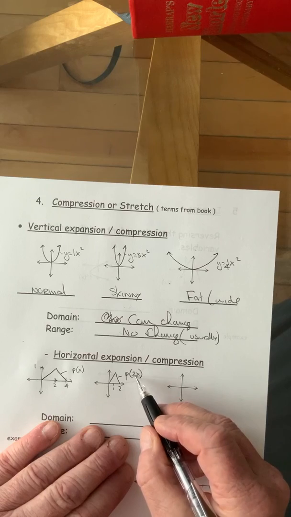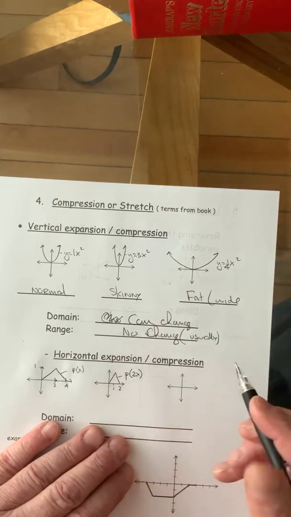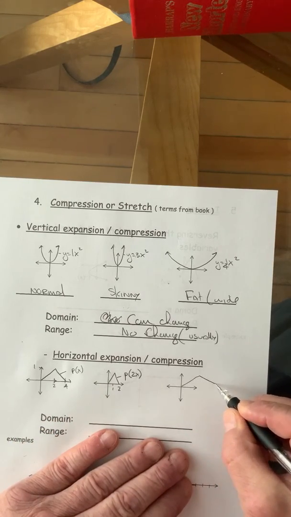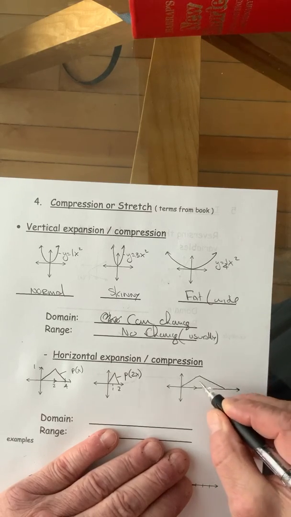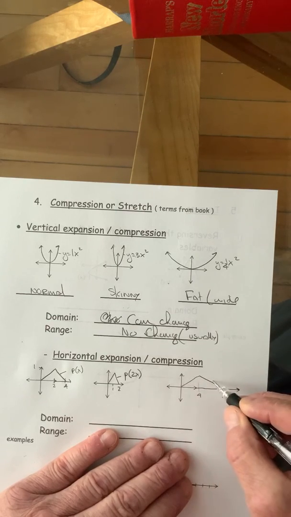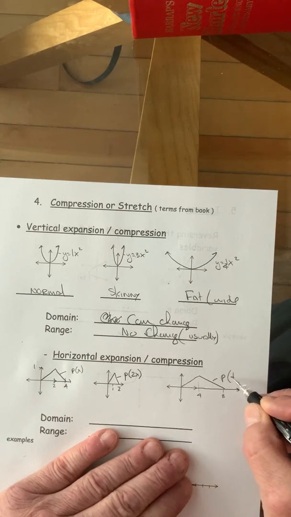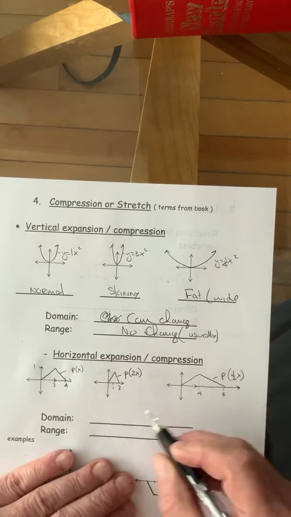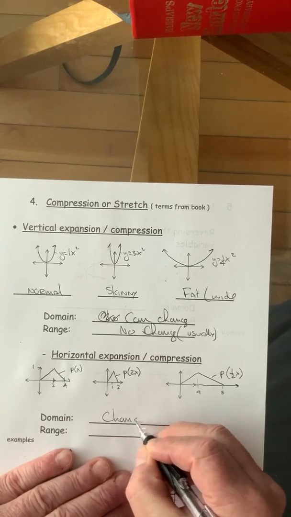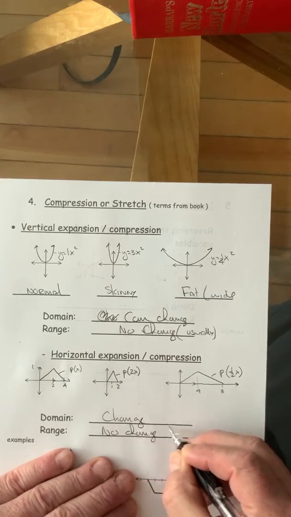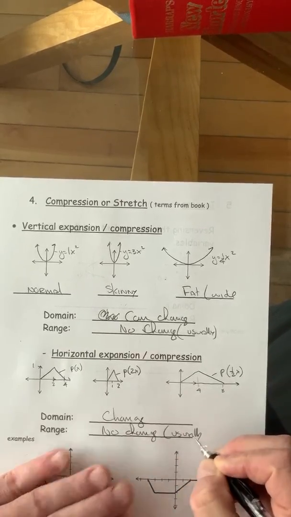You would think if you put the 2 in, it would make it wider. But since it's in the bracket, it makes it skinnier. Then I would get one like this. And this would be P of 1/2 X. The 1/2 doesn't make it skinnier, it makes it twice as wide. In this particular case, the domain changes. No change to the range.